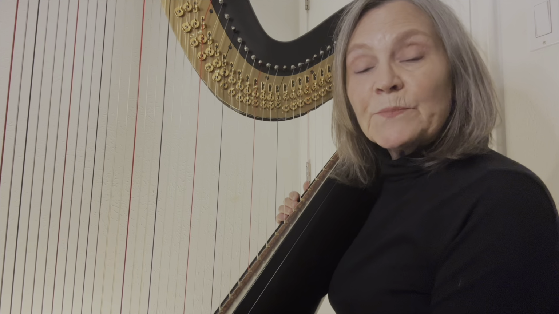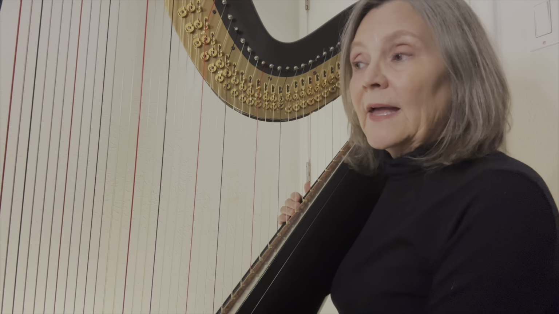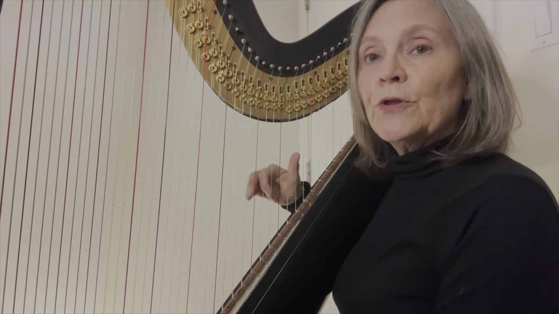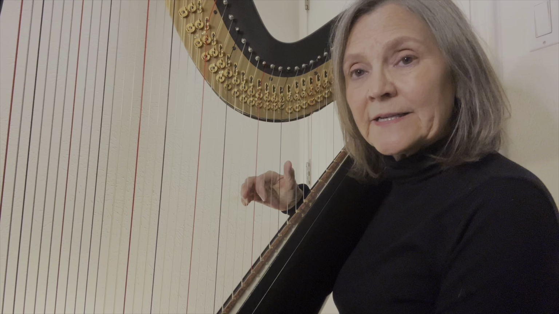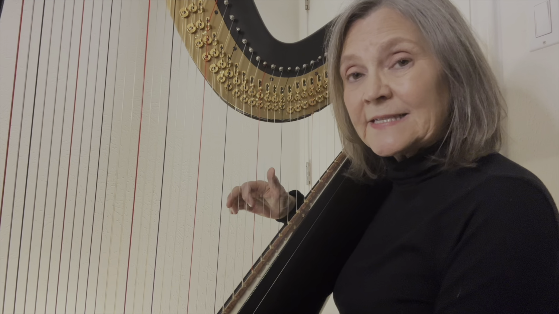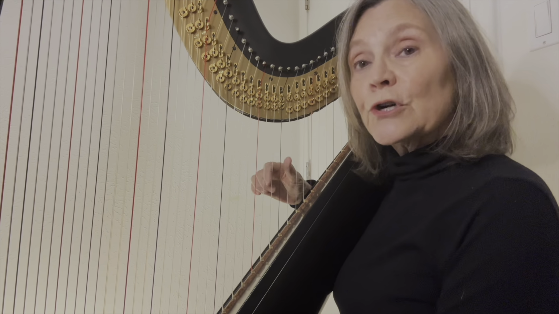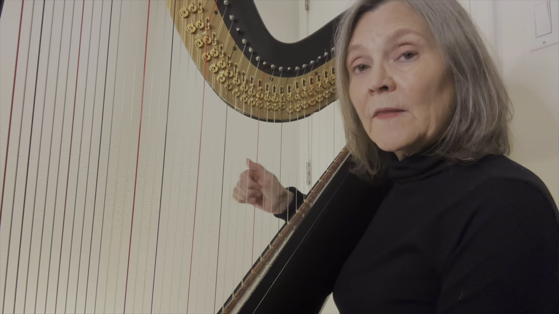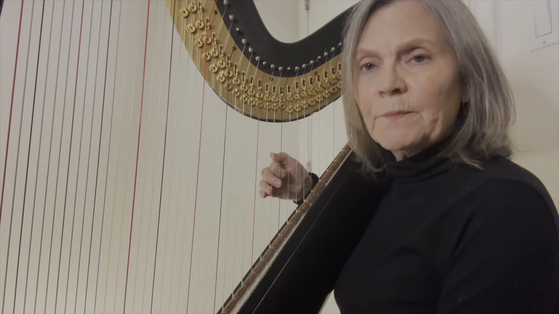Okay, so let us practice improv now using that chord progression. And I do suggest maybe with your right hand doing sixths, if you're comfortable with sixths, or thirds, or single notes, whatever you're more comfortable with.